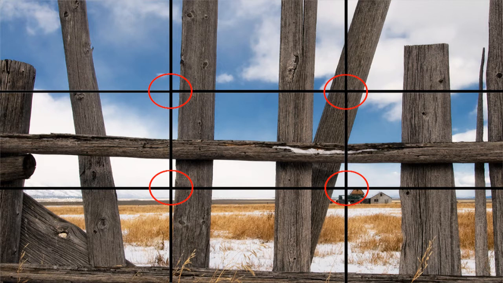If you said framing for this shot, you are most definitely correct. That farm is perfectly framed by those boards. Definite example of framing right here.